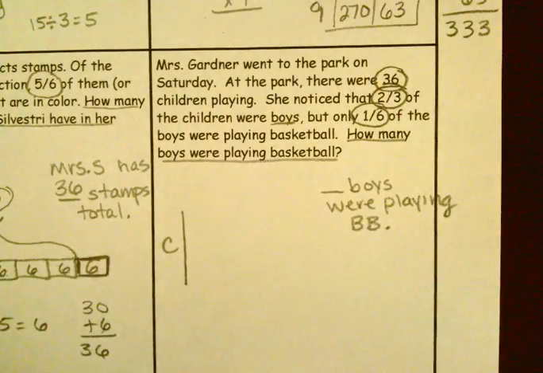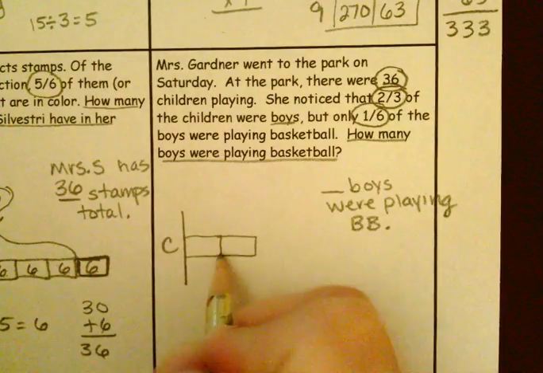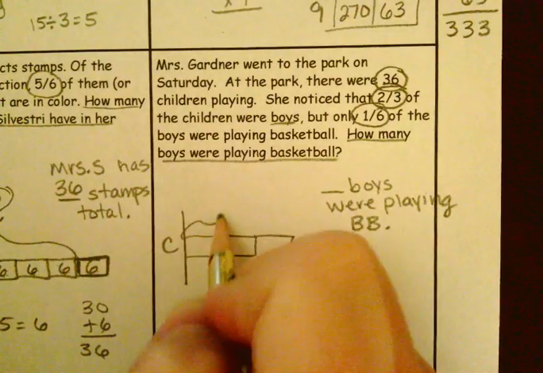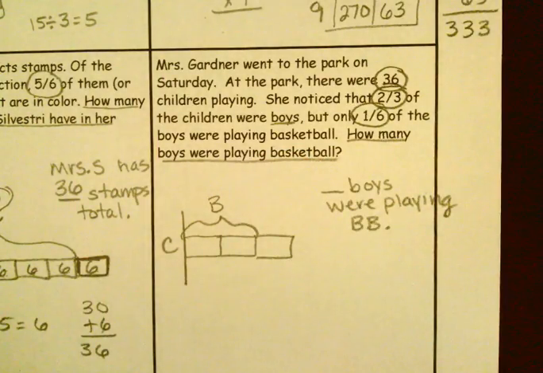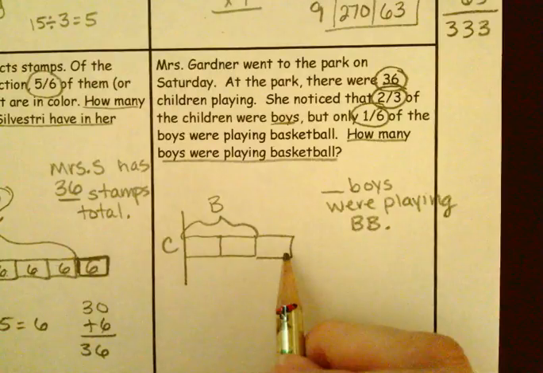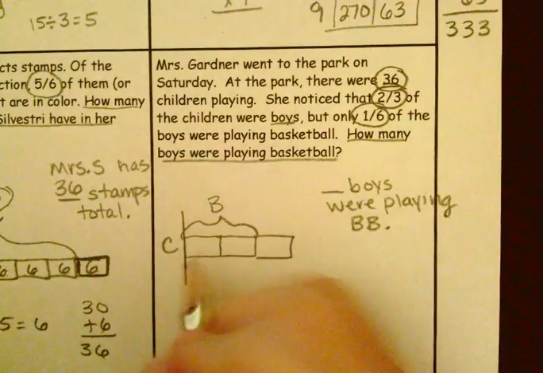All right, so we have our starting line, and we are looking at those children that Miss Gardner saw at the park, and she saw 36 students, but she noticed two-thirds of the children were boys. Now we do need to know how many boys like basketball, but first we have to figure out how many boys there are. So we do know that two-thirds of those children were boys, so 3 will be my boss. So I need my 3 units, and I know that two-thirds of them are boys. Okay, and I do know that in my 3 units here, that 36 children playing in all. That's my total amount of children that Miss Gardner saw.